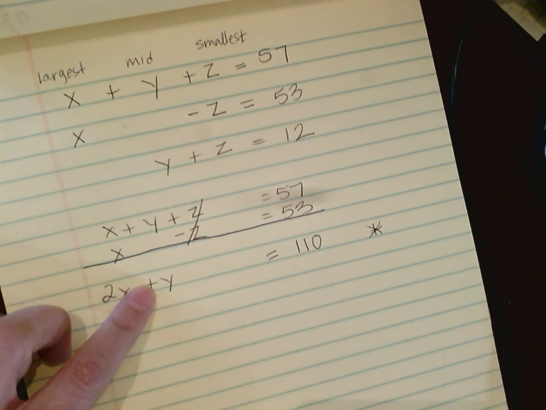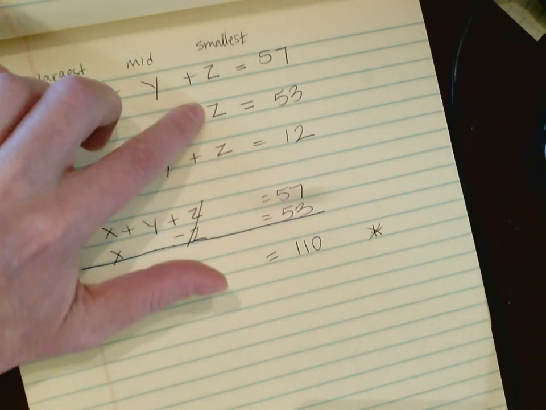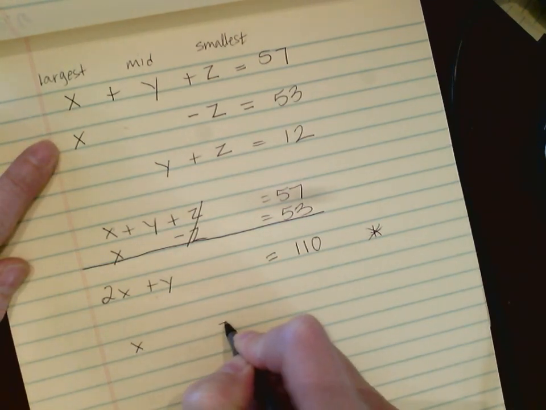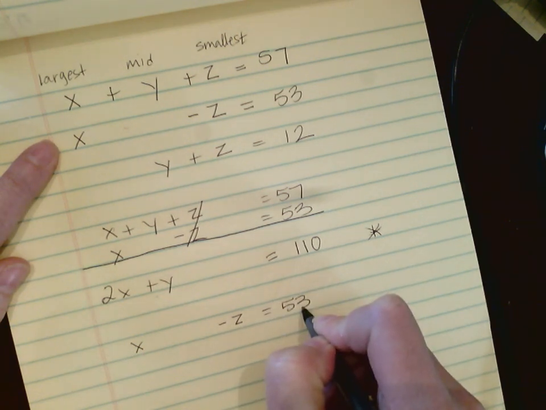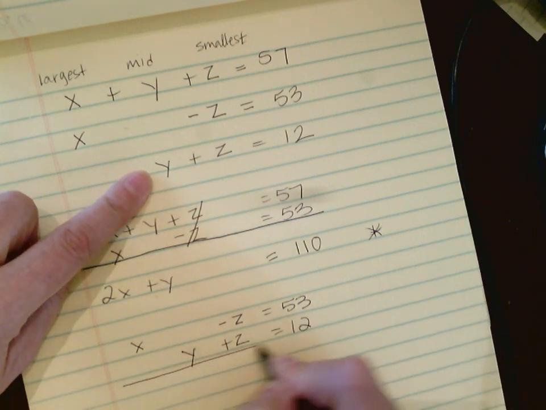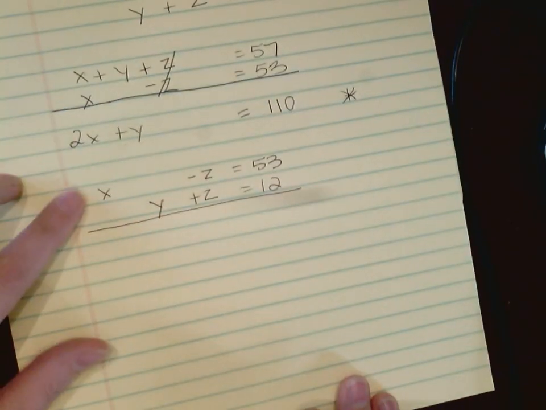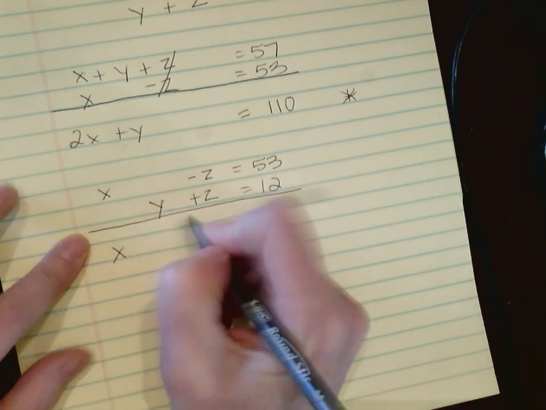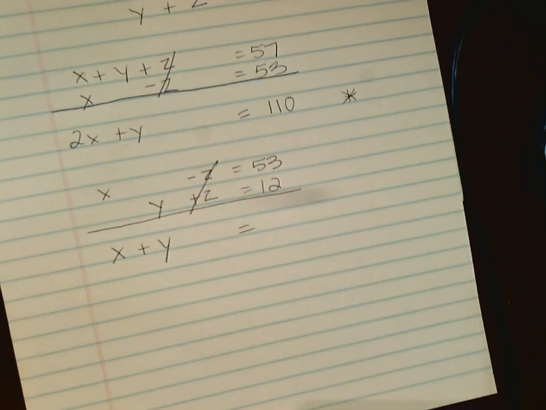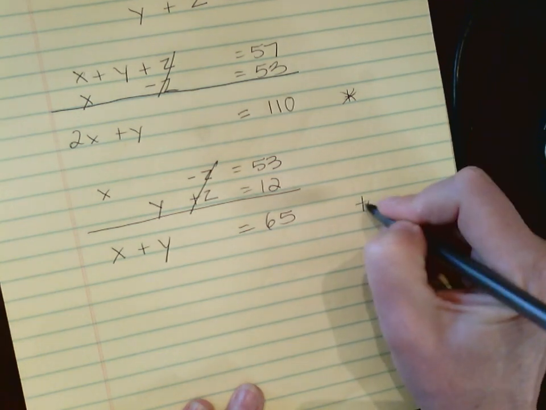Now, I also notice that I can add this middle one to this last one and knock out the z's again. So let's write those 2. So I'll have x minus z equals 53, and I'm going to add that to y plus z equals 12. So when I add these together, again, x and nothing is x, plus y and nothing is y. My z's eliminate, and when I add the 53 and 12 together, I get 65. So there's my other starred one.